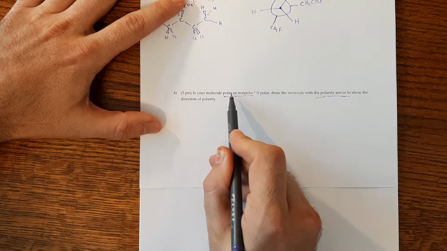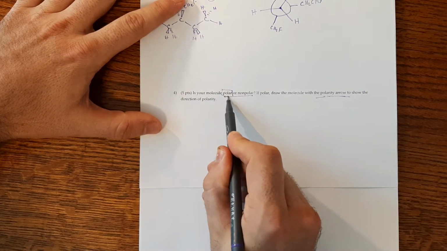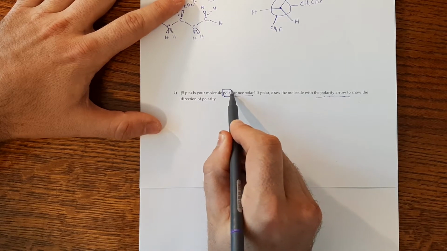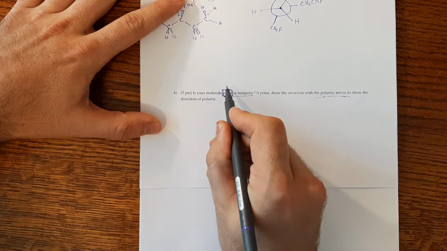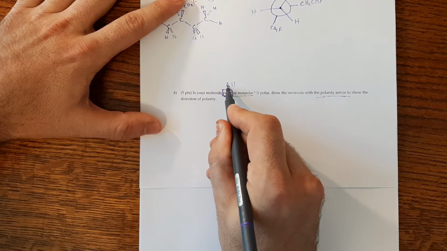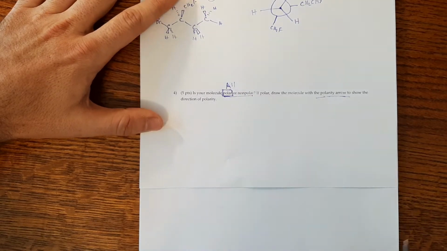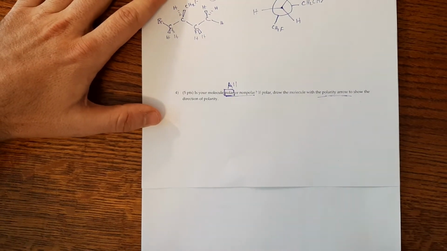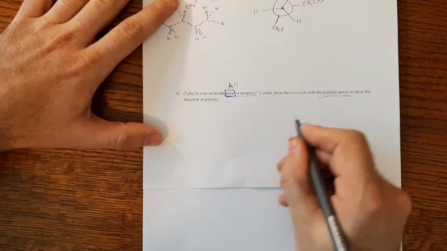So I'll just tell you right now, all of the molecules that you should have drawn for this should have been polar. So your molecule definitely should have been polar. So what are the two criteria to find a polar molecule?